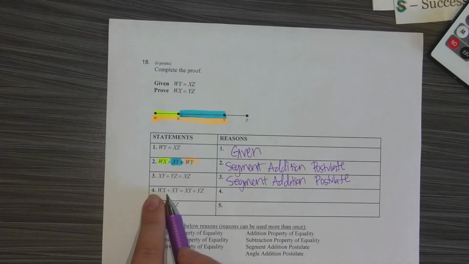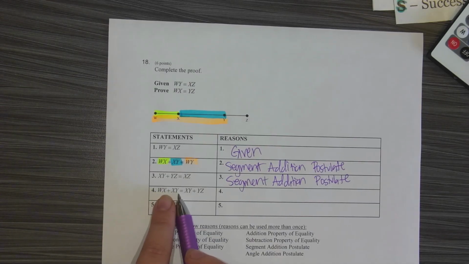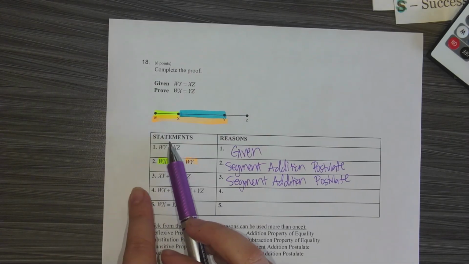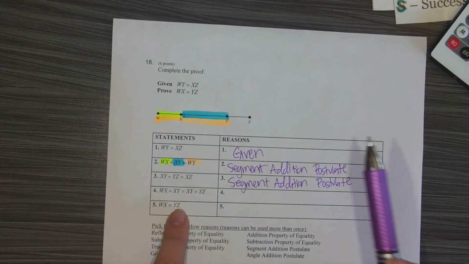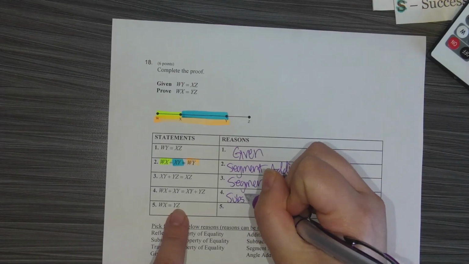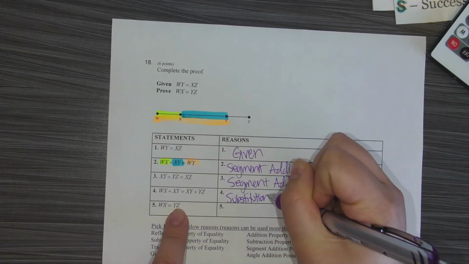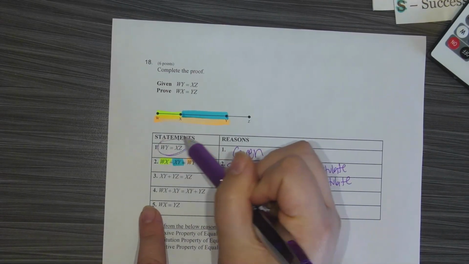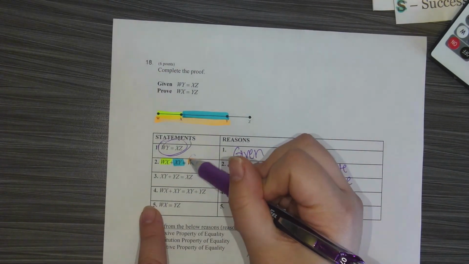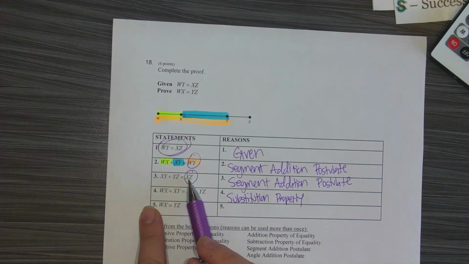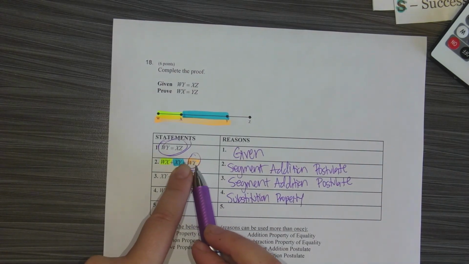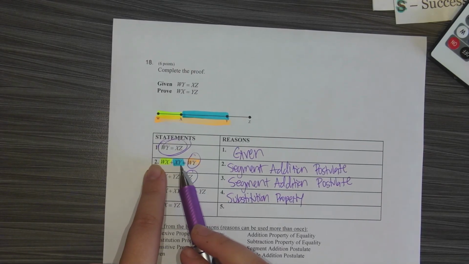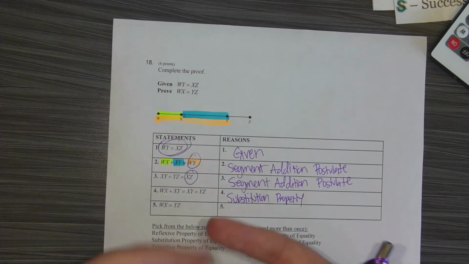So WX plus XY is equal to XY plus YZ. So they did also here substitution property. Okay, and I'm going to break it down on how they did that. So this was our equation from the beginning. We know what WY is and we know what XZ is. So instead of writing WY, we're going to replace it with this whole chunk, WX plus XY. Again, substitute means replace.